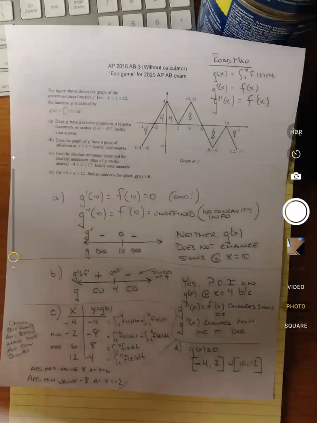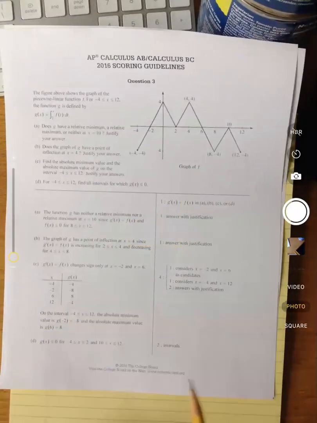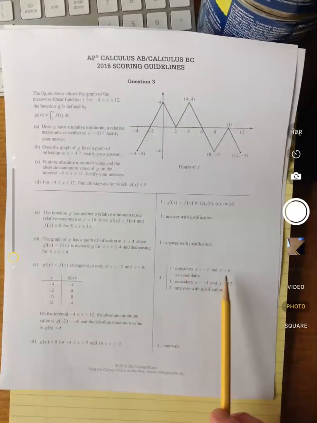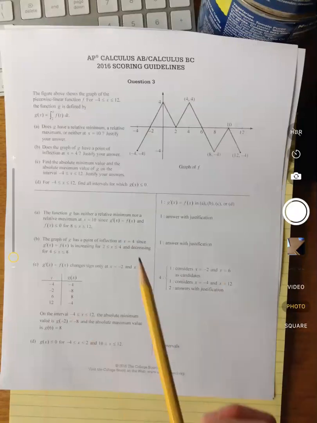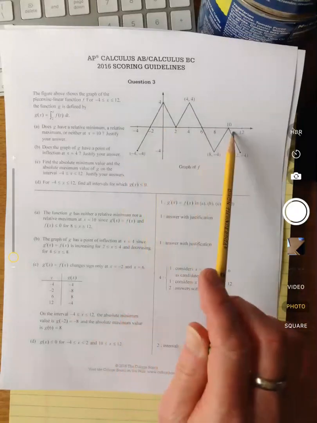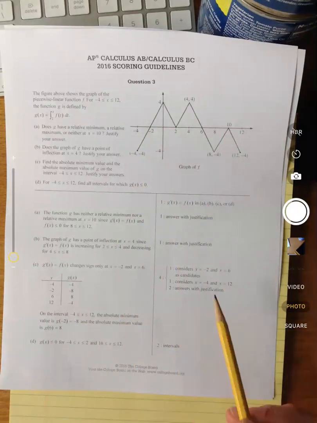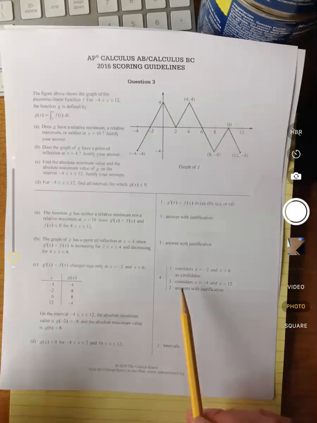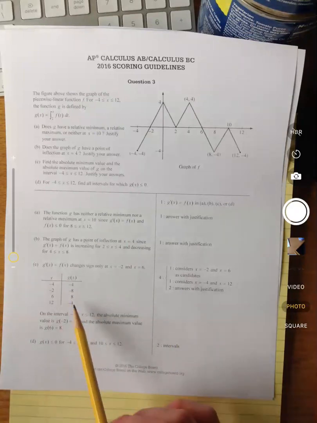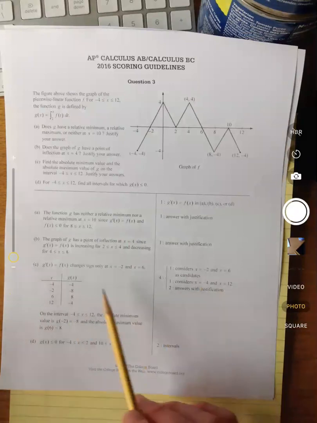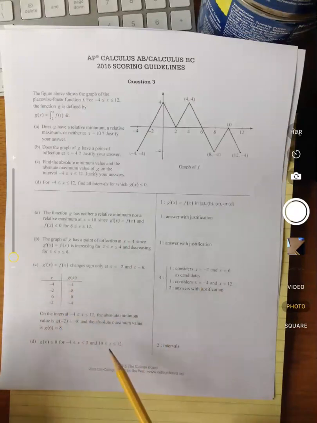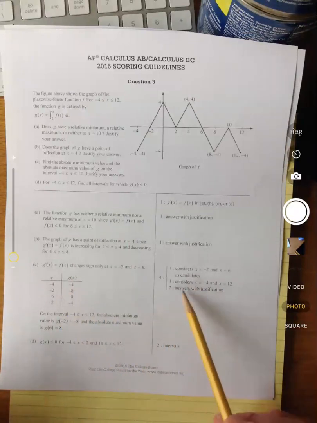And that was worth 4 points. So the fact that you even considered -2 and 6 as candidates, even though you might have also considered 2 and 10, that's fine, but that gets you a point. Considers the endpoints, that gets you a point. And literally, even if you calculated them incorrectly, you get 2 points there. The other work that you're now doing in calculating those values and doing that comparison, that's the other 2 points.